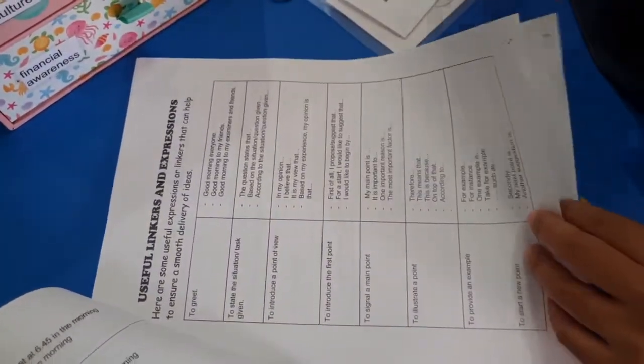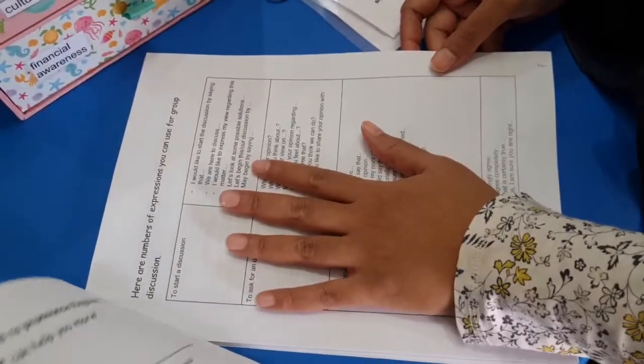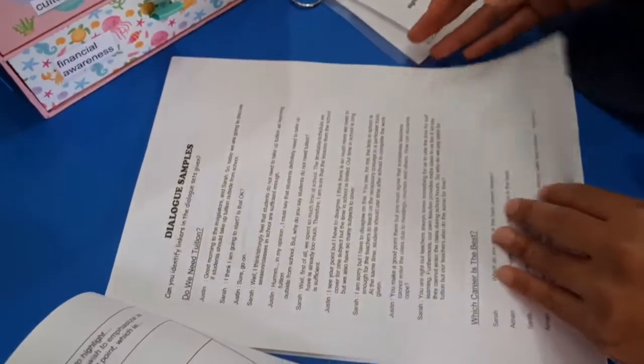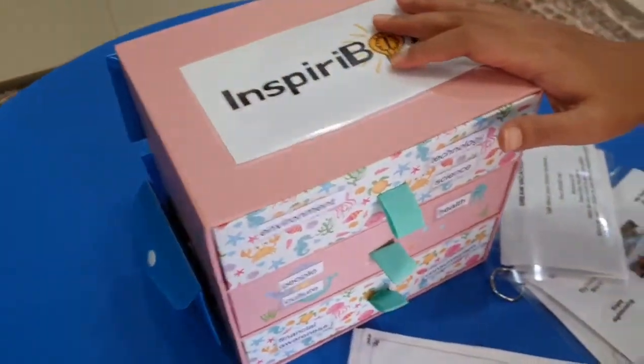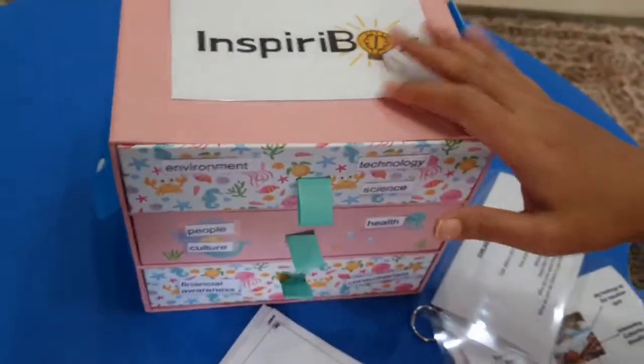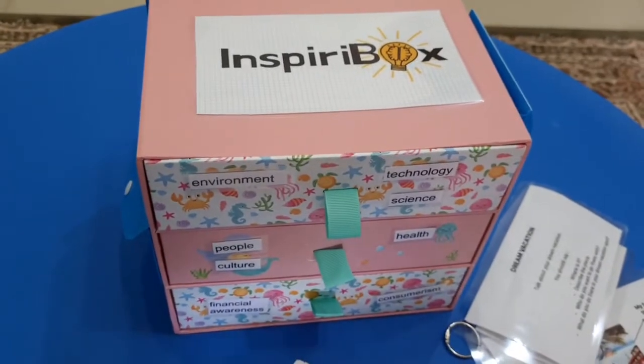I mean, when they read, it should be okay. But when they want to apply it to their speaking practice, it's quite hard for them to use the examples, synthesize them or apply them to the sample questions. So that's why the Inspiribox that we have done here is actually an expansion of the module that we had before.